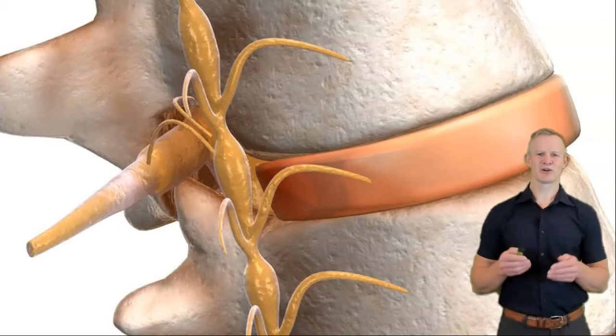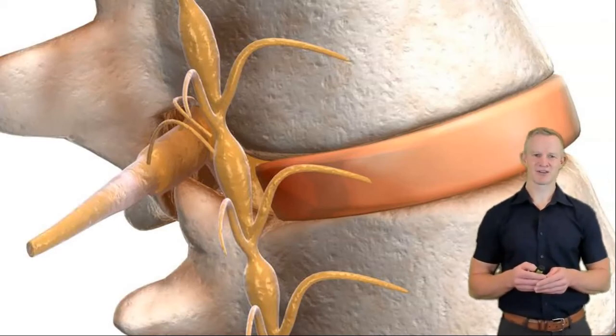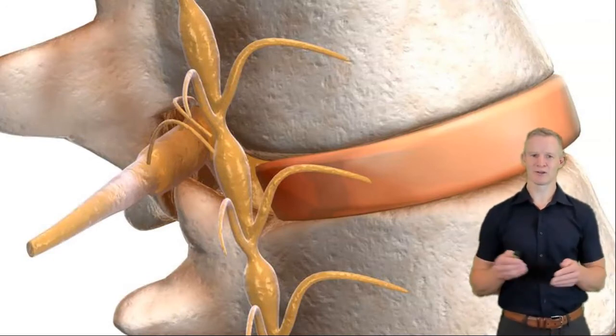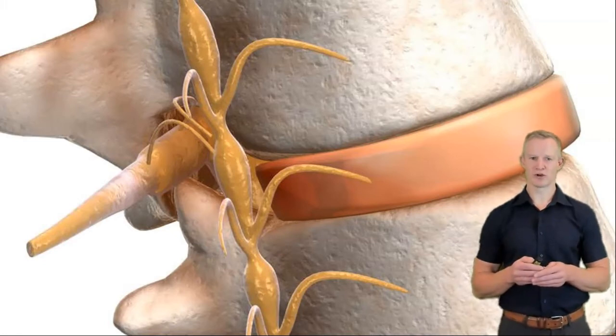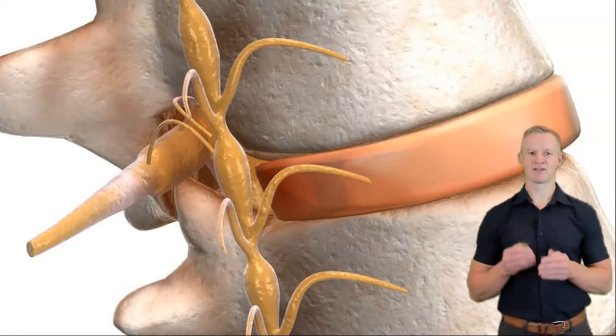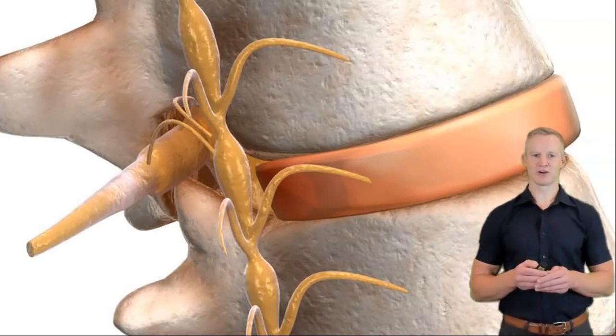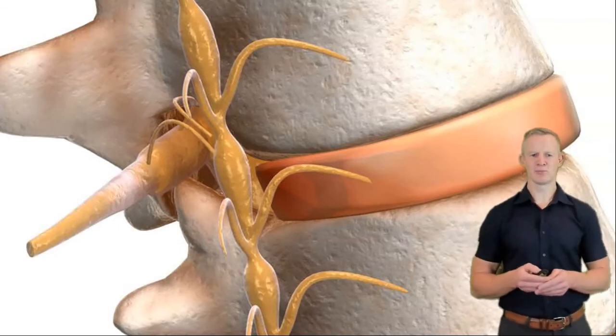I'd like to now talk about several conditions that can be mimicked by spinal nerve root irritation. The list is surprisingly long and includes levator scapulae syndrome, piriformis syndrome, greater trochanteric pain syndrome, sacroiliac joint syndrome, quadrilateral space syndrome, T4 syndrome, and more.